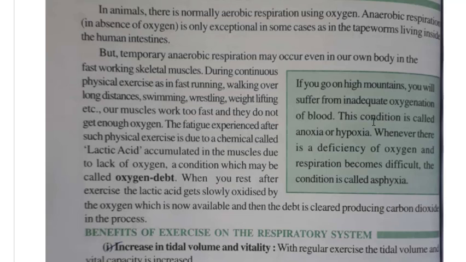The fatigue experienced after such physical exercise is due to a chemical called lactic acid accumulated in the muscles due to lack of oxygen, a condition which may be called oxygen debt. When you rest after exercise, the lactic acid gets slowly oxidized by the oxygen which is now available, and then the debt is cleared, producing carbon dioxide in the process.